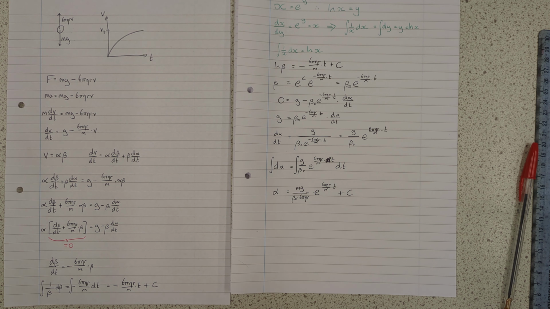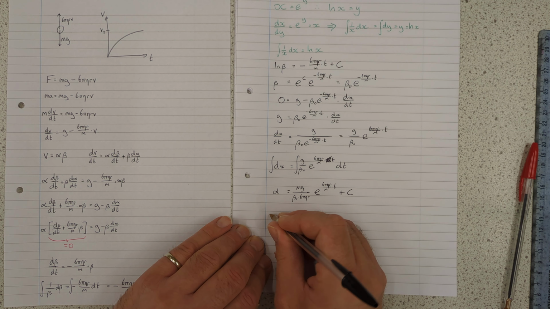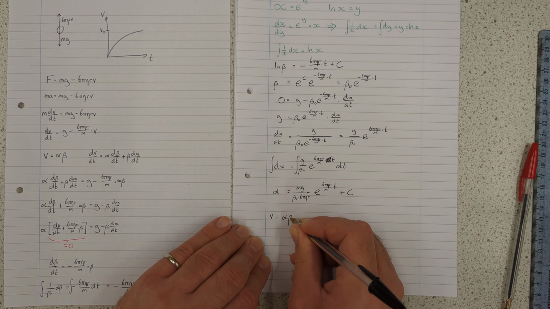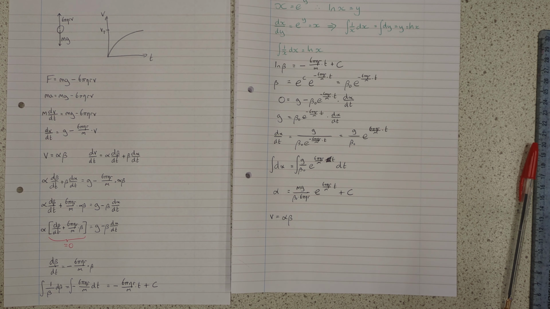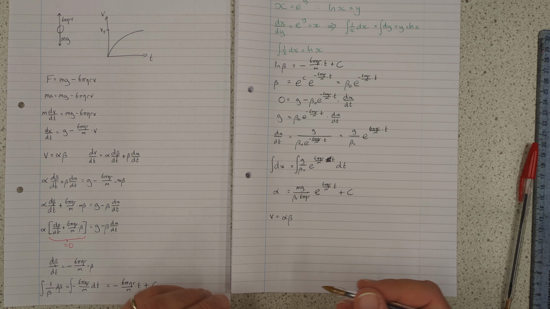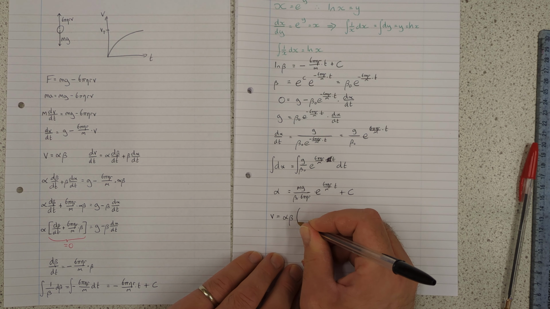That was just a stepping stone to get compatible functions of alpha and beta. And now we can use those functions of alpha and beta because we know that v is equal to alpha multiplied by beta. So let's substitute. Ooh, hold on to your hats.